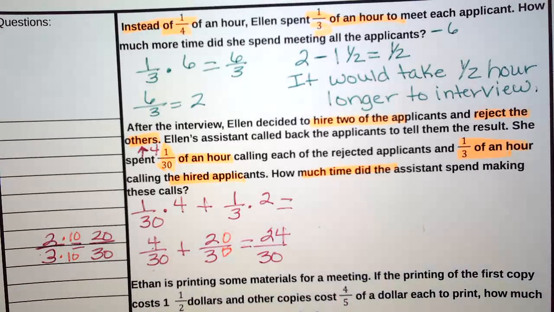Can I simplify? Well, the factors of 24 are 2 and 12, 3 and 8, 4 and 6. Well, 6 also goes into 30.